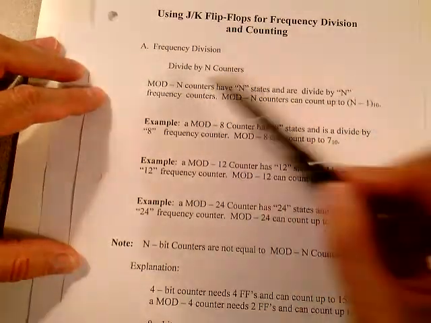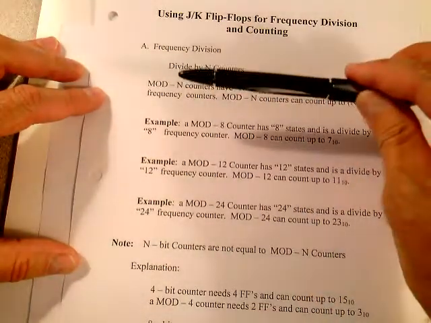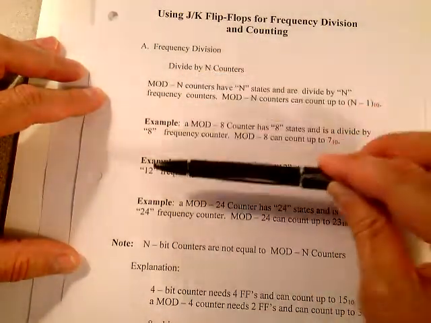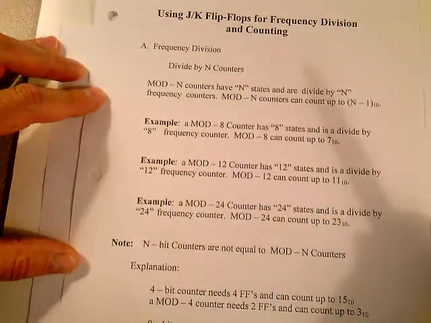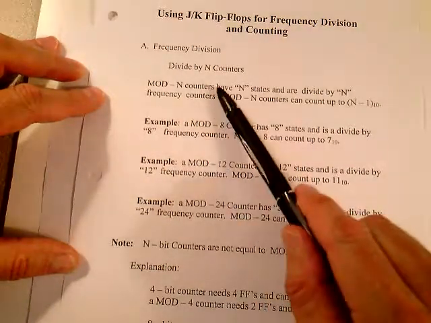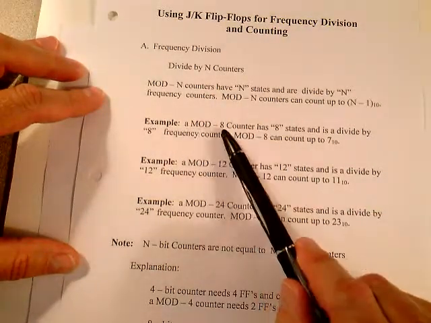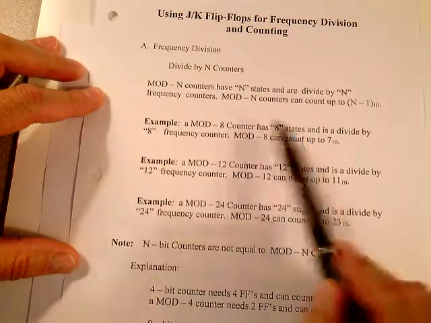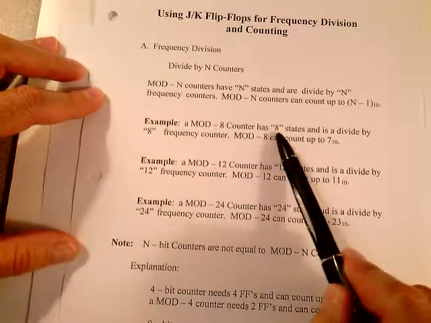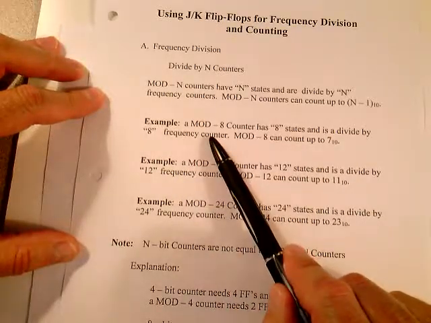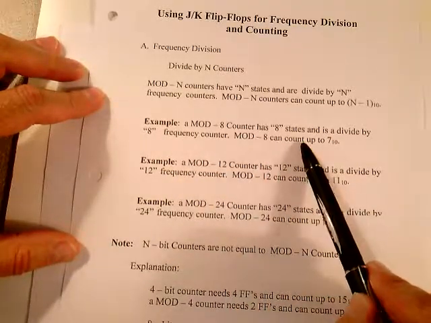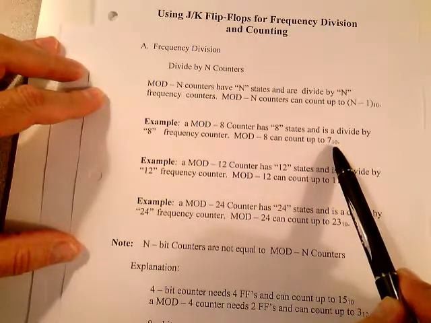What do I mean by all this? Let me be specific. And you sort of have to just memorize this as you go, and then once you do a few of these problems, you'll understand it very well, I'm sure. I've done this many, many years. Example of what I mean by this. A mod 8 counter has 8 states. When I say a mod 8 counter, I mean it has 8 states, and it is a divide by 8 frequency counter. A mod 8 counter can count up to 7 in base 10.